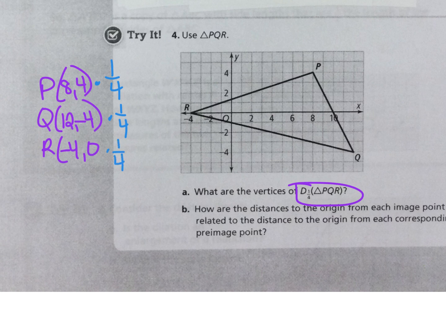And I get P prime is at 2, 1. Q prime is at 3, -1. And R prime is at -1, 0.